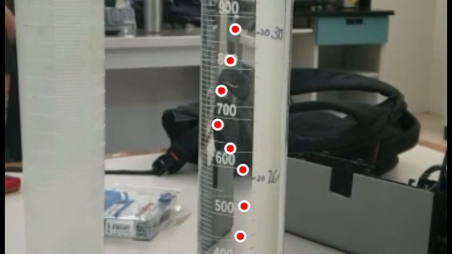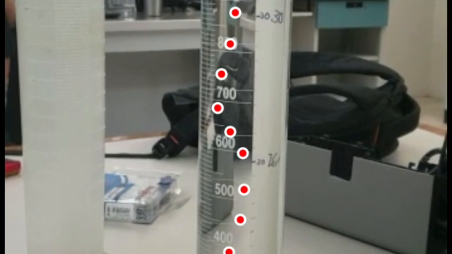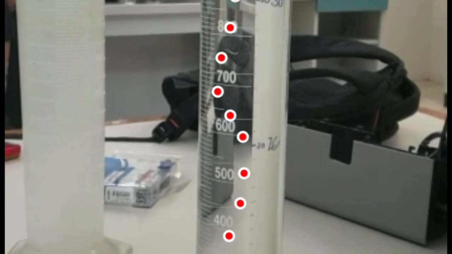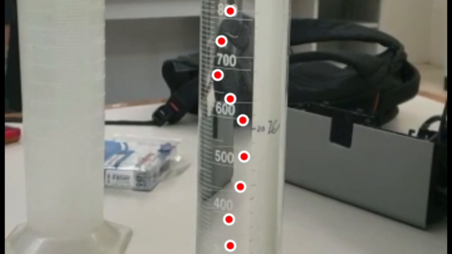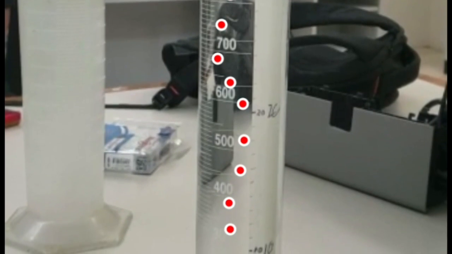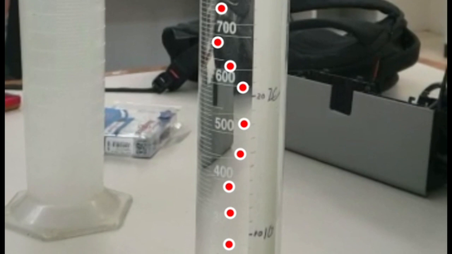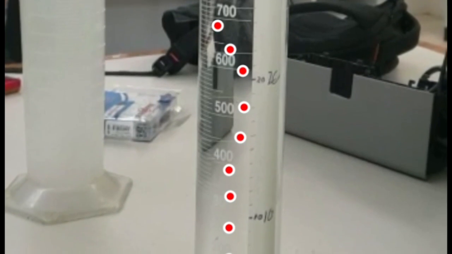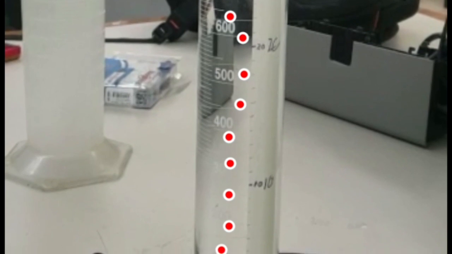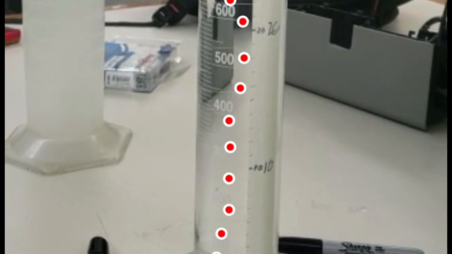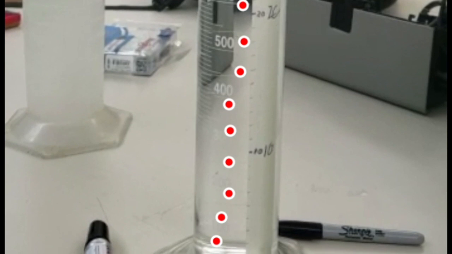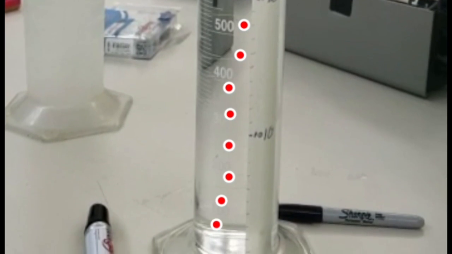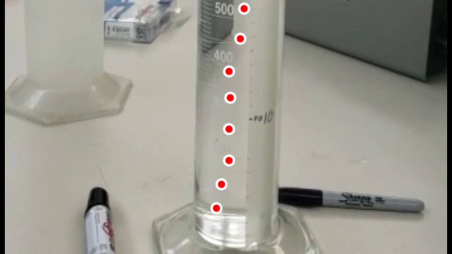We have it on video, and then we used this app called Vernier Visual Physics to do what you are seeing right now in the picture. With that app, we were able to map out point by point where the marble was, and the app did all the analyzing for us.